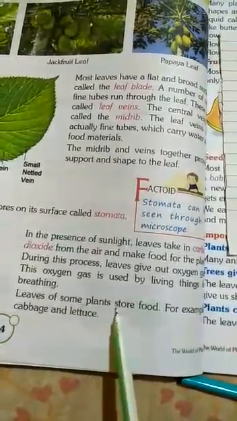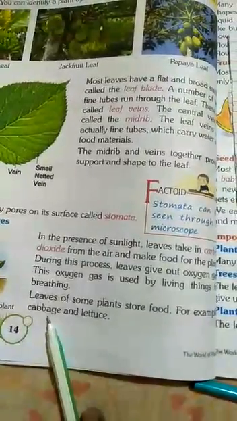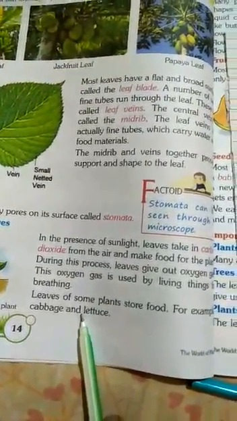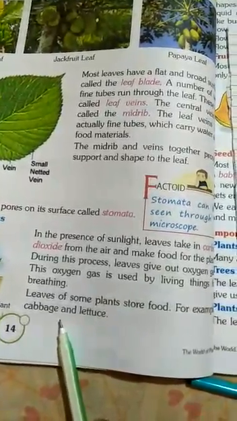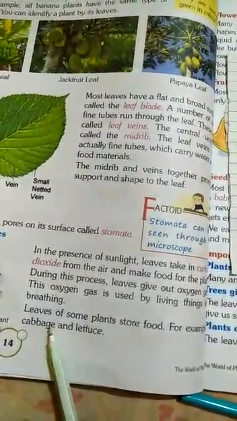Leaves of some plants store food, for example cabbage and lettuce. Other examples are spinach. These are the plants that store their extra food in their leaves, or you can say these are the edible leaves.